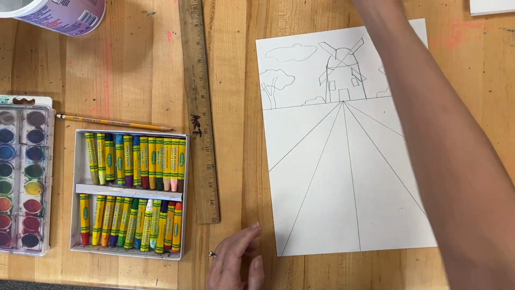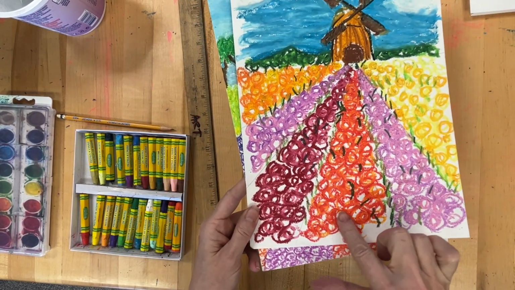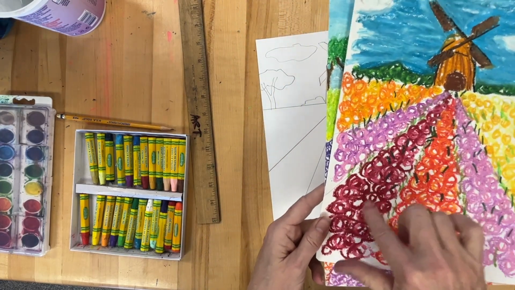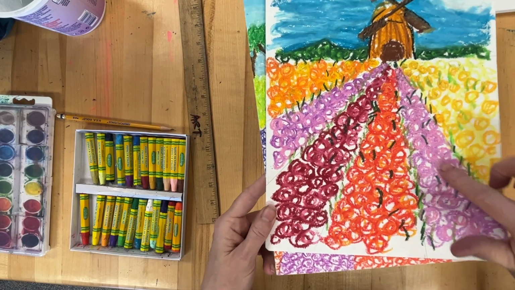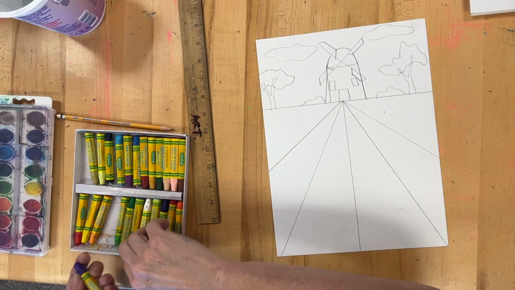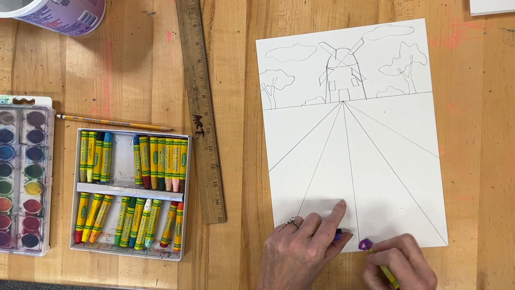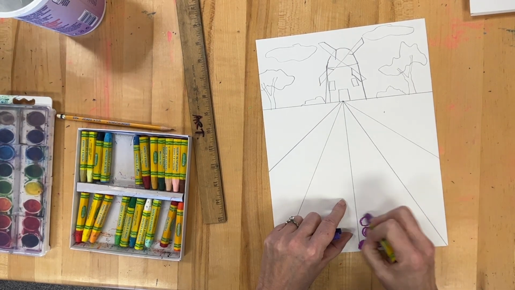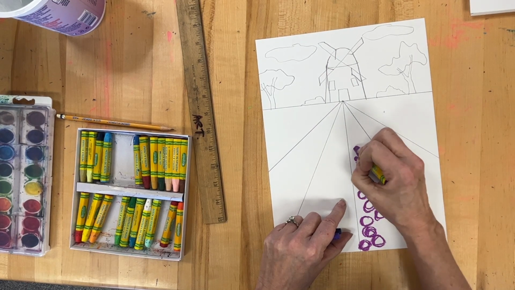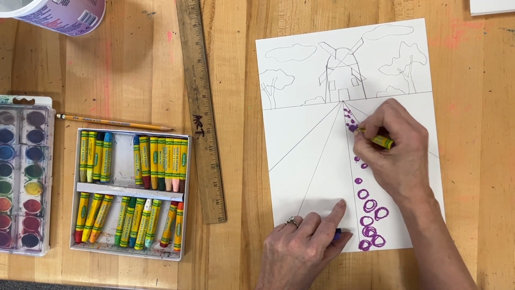To do your tulips, again, I'm going to show you these two examples. In this one, you can see where I used several shades of orange or red, reds and pinks, oranges and reds, different shades of each color as I'm going. So I might pick 3 shades of purple. And again, the flowers are going to be bigger in the front, and as I go back in space, they're going to get a lot smaller.